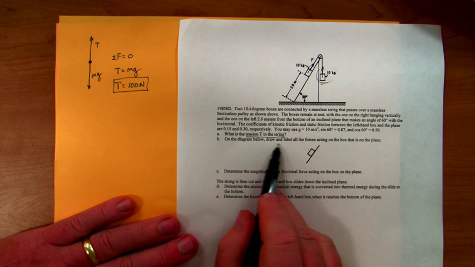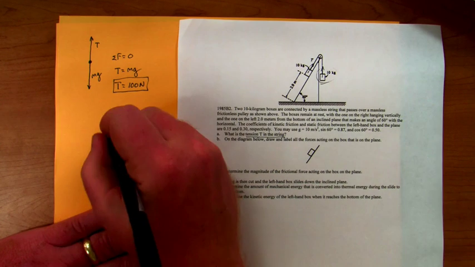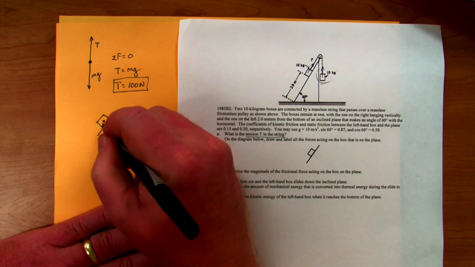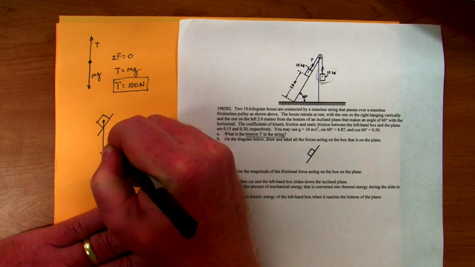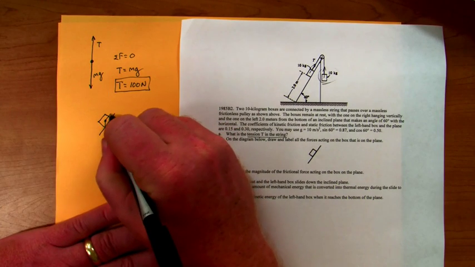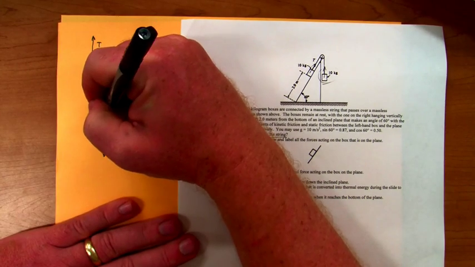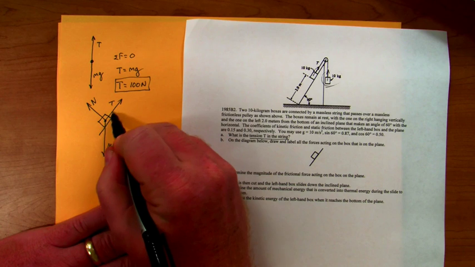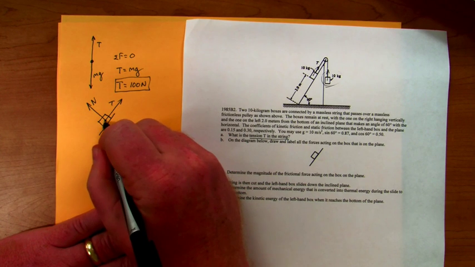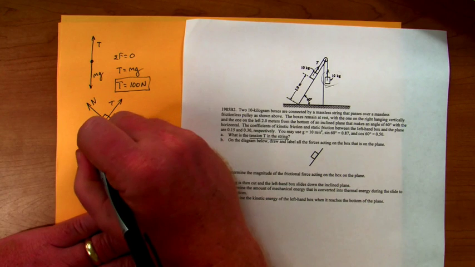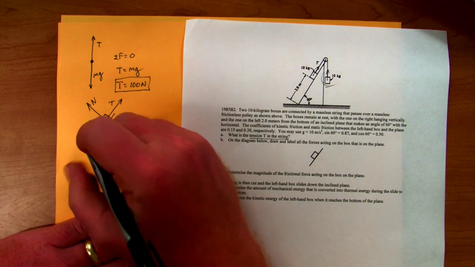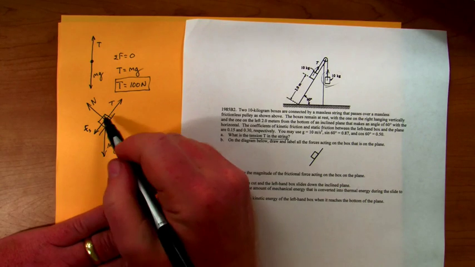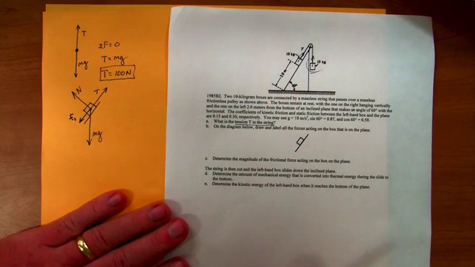Now, on the diagram below, draw and label all the forces acting on the box that is on the plane. They give me this little picture. Now, if I want to draw forces on this, put a dot. I have the weight of the block. I have the tension in the string. I have the normal force, always perpendicular. Friction can either point up the slope or down the slope. It's always parallel to the slope. In this case, it's preventing the block from sliding, and the block wants to slide up, so your static friction would be like that. So there's your free body diagram. Remember, you don't draw anything else on a free body diagram that they're going to grade. You leave it like that.